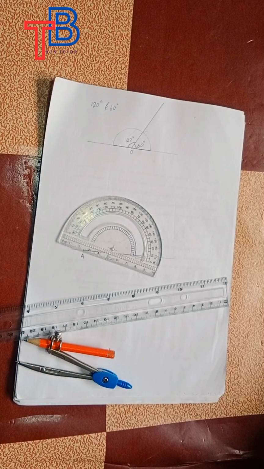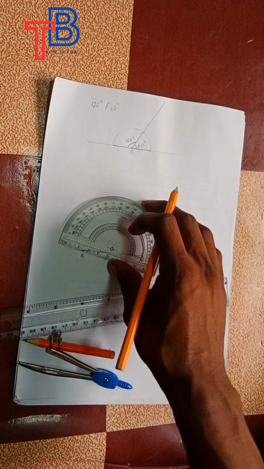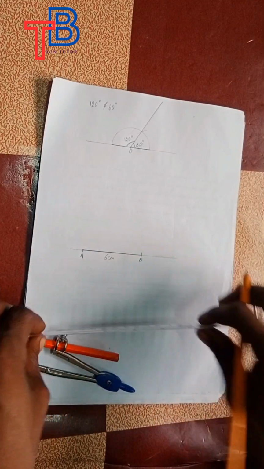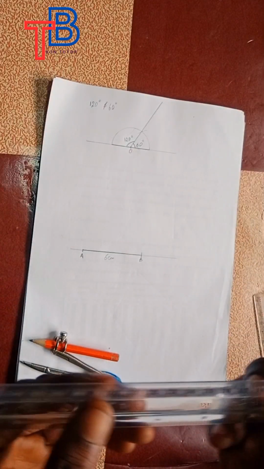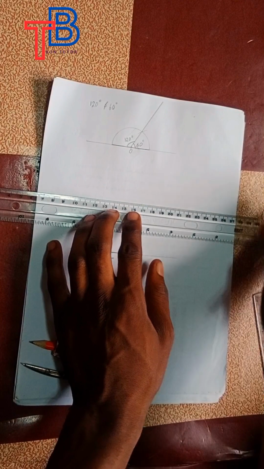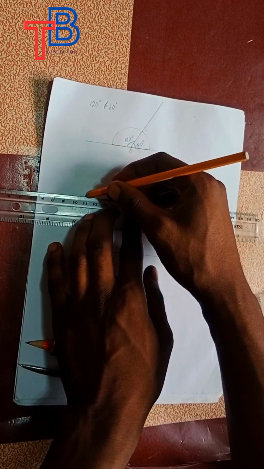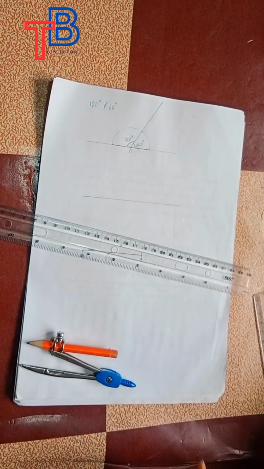Now, I said I'm going to construct 60 degree on the right and also on the left. I've constructed it on the right now. Let's see how I'll construct it on the left. What's the first thing you do when you want to construct an angle? Yes, you draw a straight line. I'm going to draw a straight line, also as faint as I said.